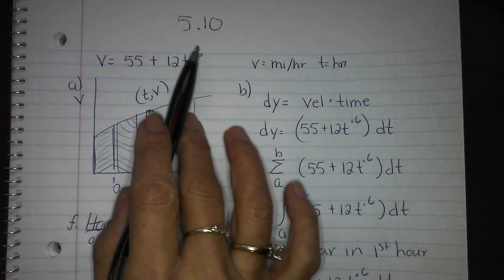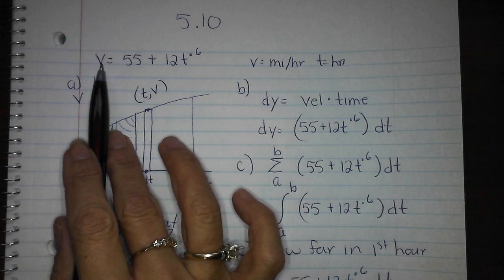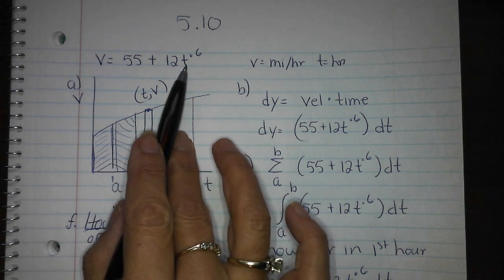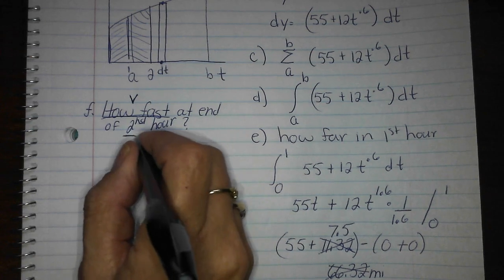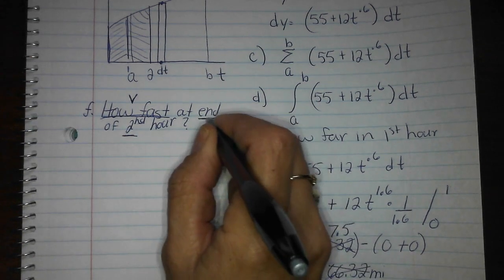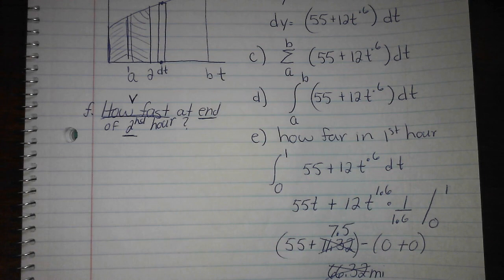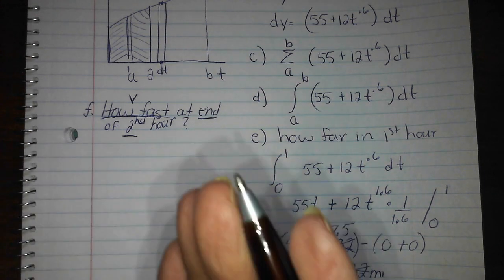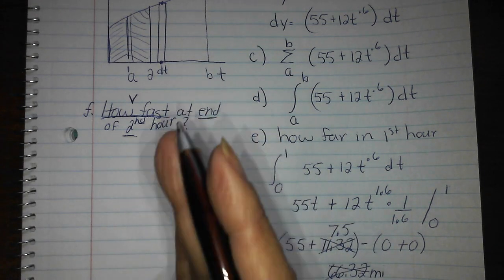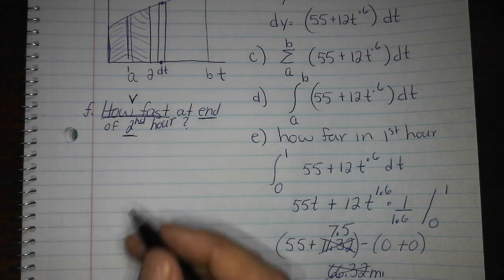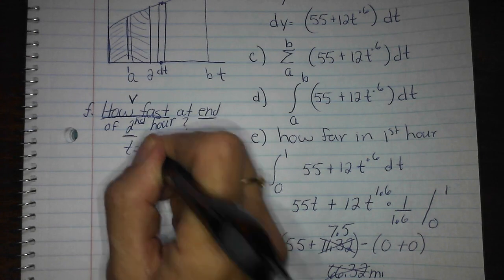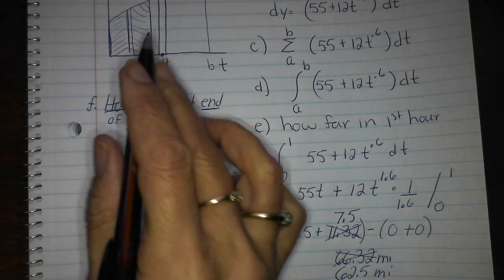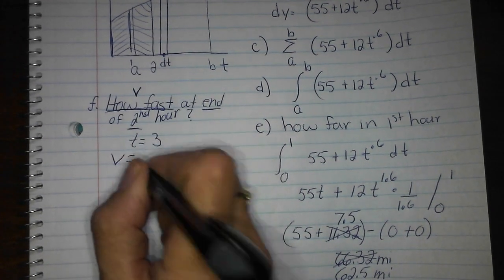Here's a velocity equation. All I've got to do to get a velocity is plug in a time value. If I am at the end of the second hour, what do you think you're going to put in there? The end of the second hour is at the time we're starting hour 3. So we're going to let t equal 3 and plug it into the velocity equation.